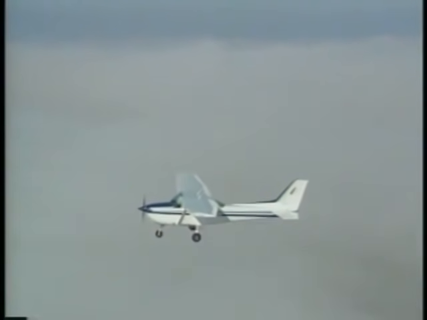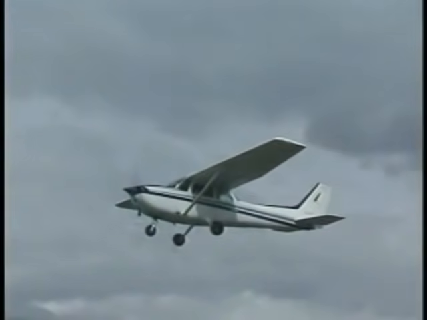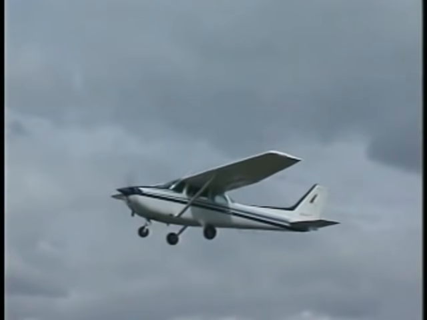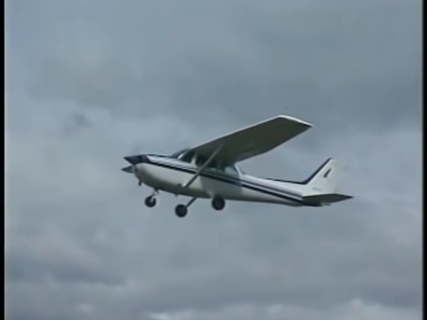Arrival procedures make the transition from en route to approach an easy and orderly procedure for both you and ATC.